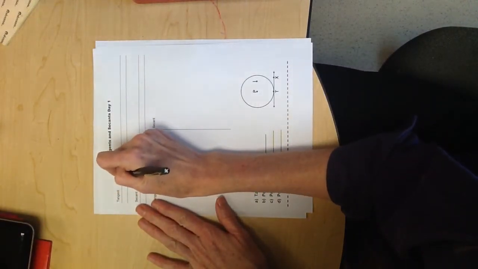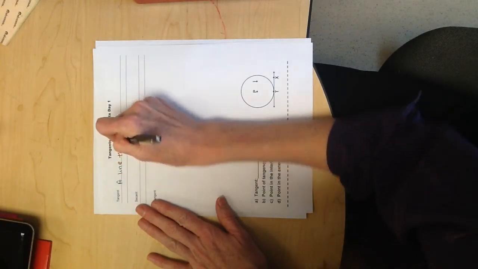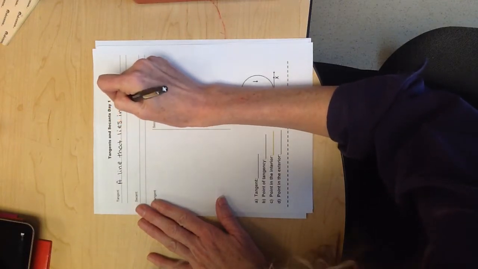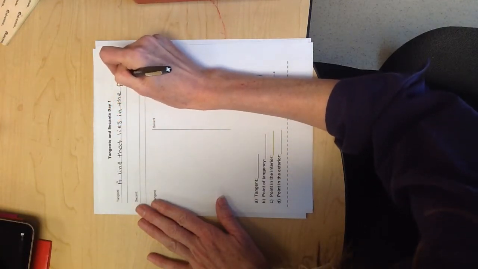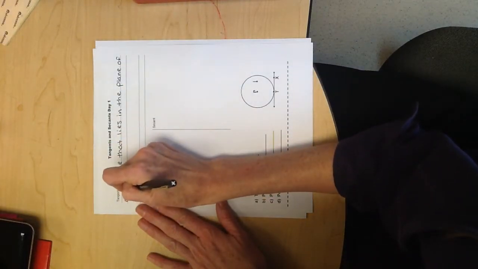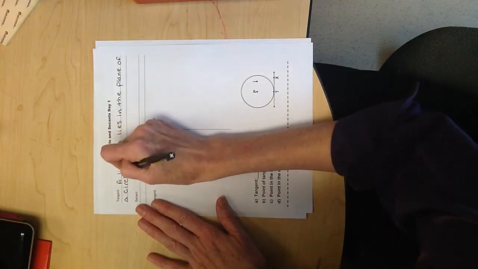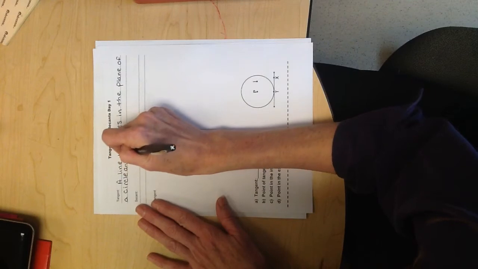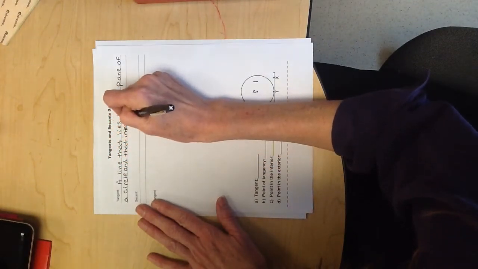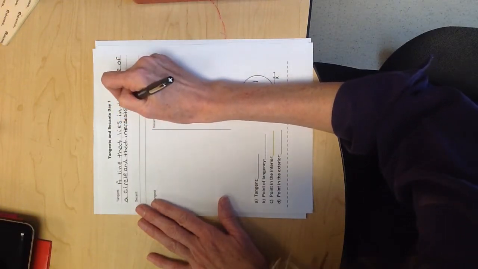So a line that lies in a plane of a circle and that intersects the circle at exactly one point.